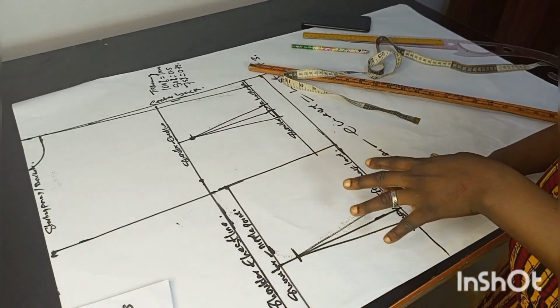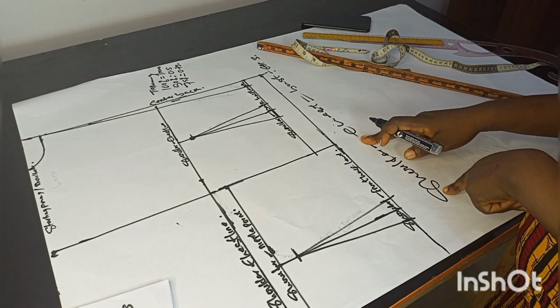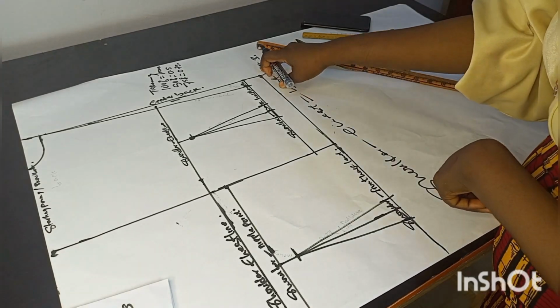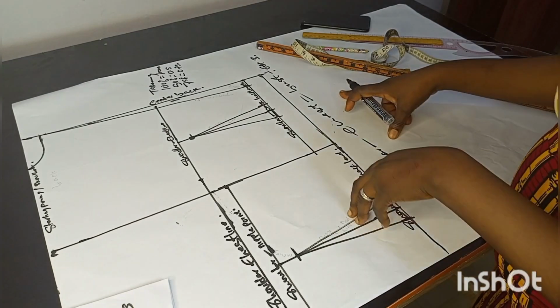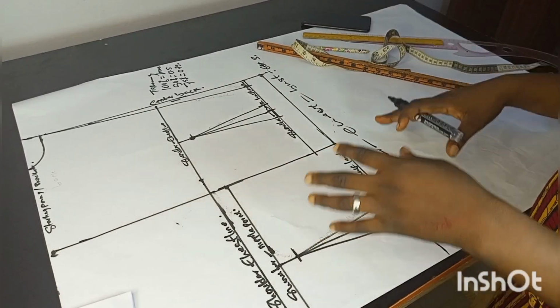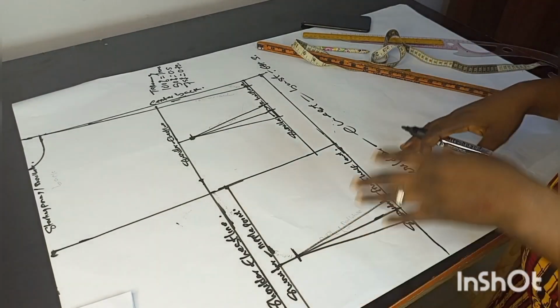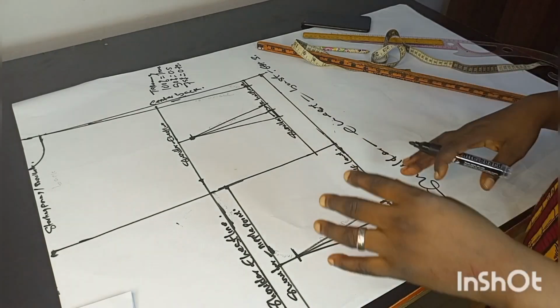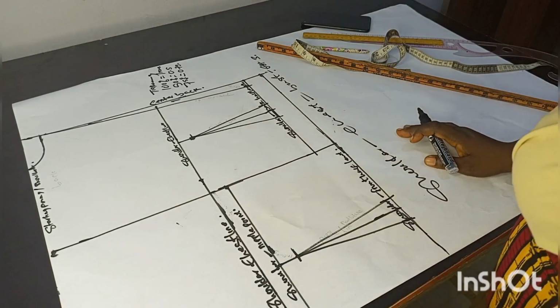Now for the shoulder to chest line measurement, I said you can get that by dividing your bust by 6.5 and adding 3 inches to it. So that way you get shoulder to chest line for any type of body, whether size 8, size 6, whatever type of body. That is the standard measurement or standard formula.